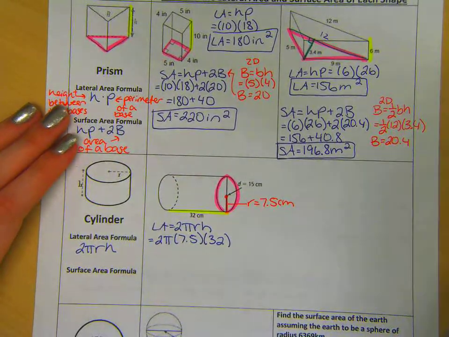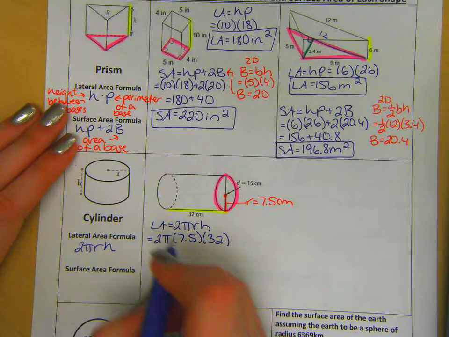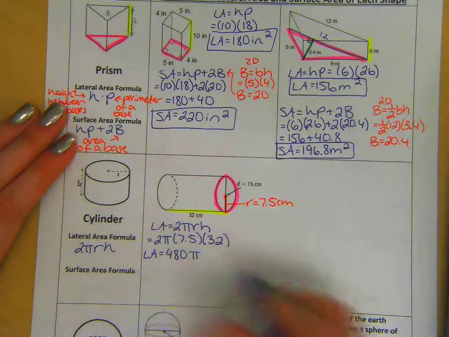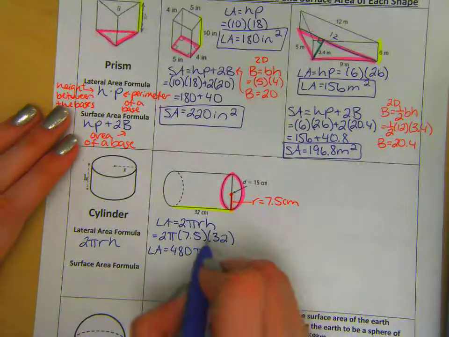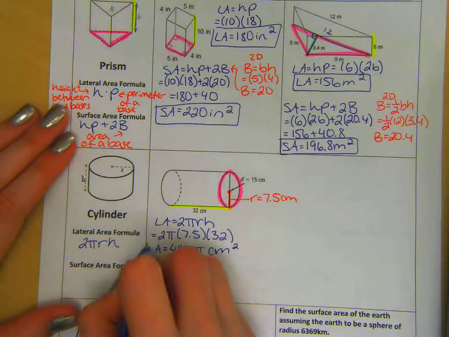Let's leave our answer in terms of pi for right now. So 7.5 times 32 times 2, we find that the lateral area is 480. We didn't multiply pi, so let's add that there next to it. And then we've got centimeters squared for our units.